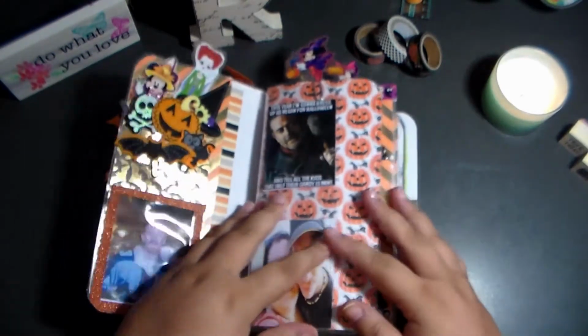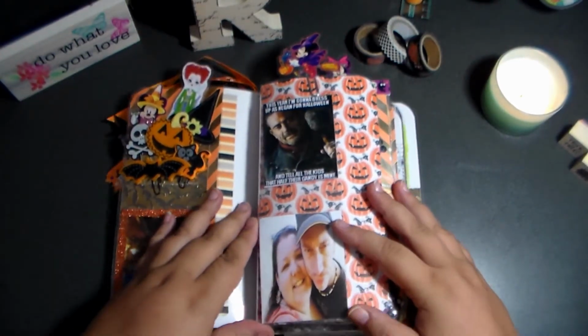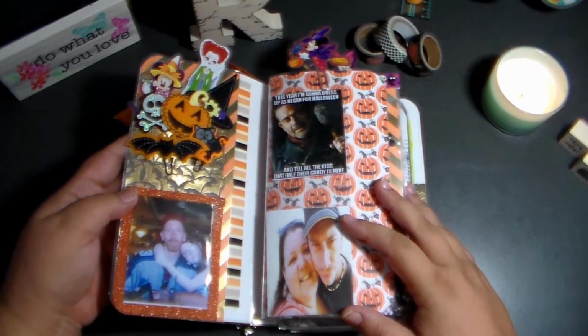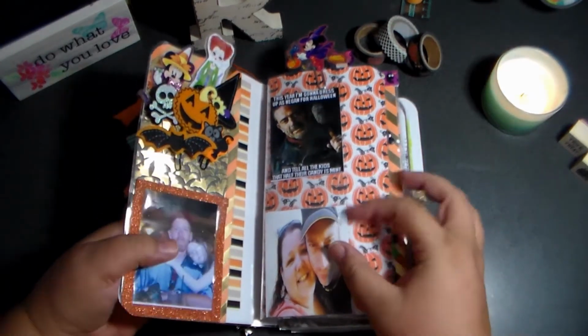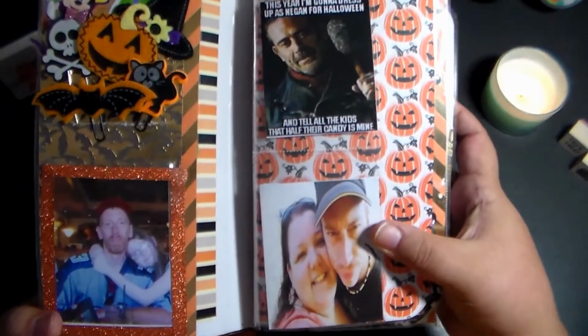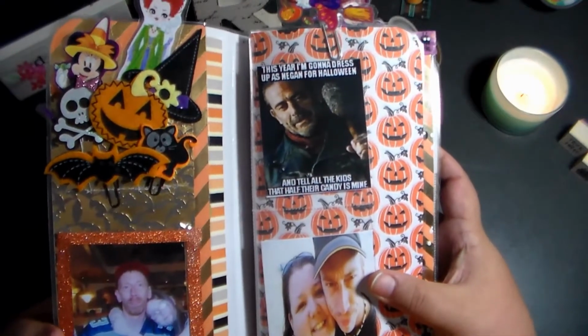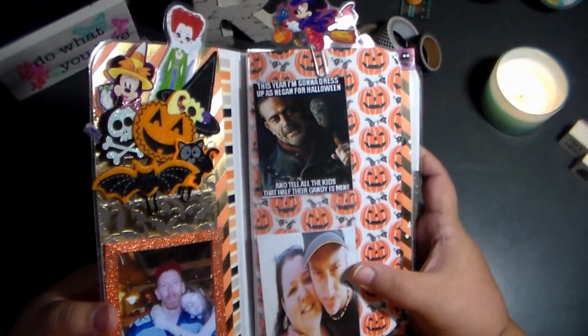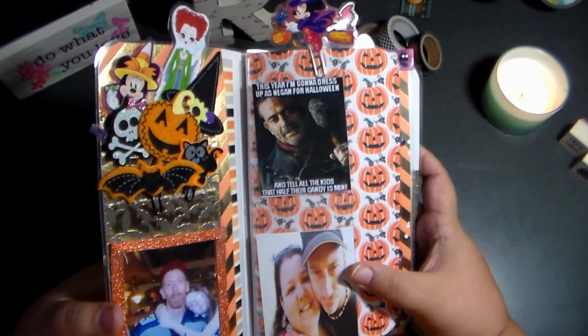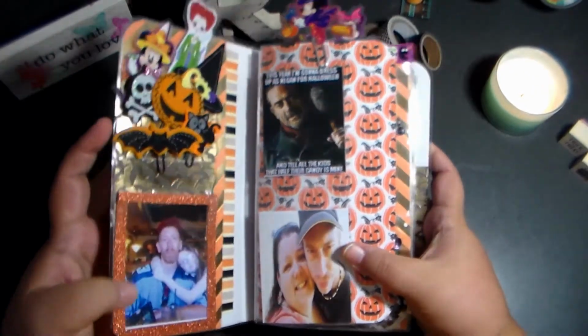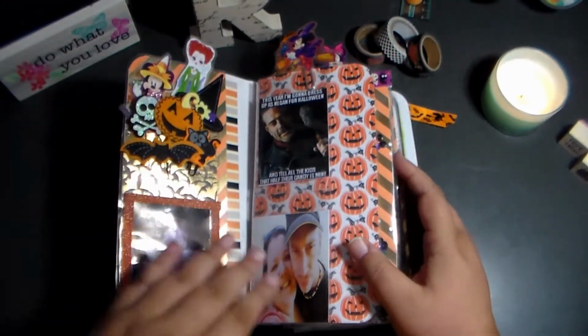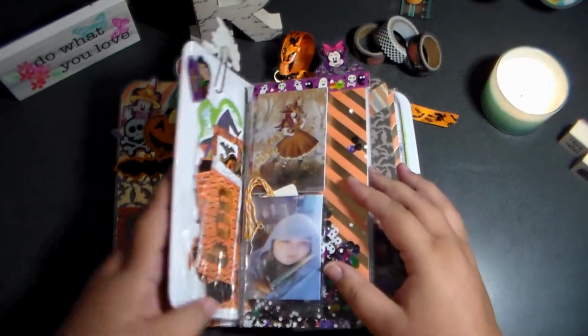So, open up to the first page here, and I added some pictures. Remember the last time I told you I would be adding some pictures to the front, so I did. That's my husband and I, and then I love The Walking Dead, and I just thought this was great. This year I'm going dressed as Negan for Halloween and tell all the kids that half their candy is mine. I just thought that was adorable.